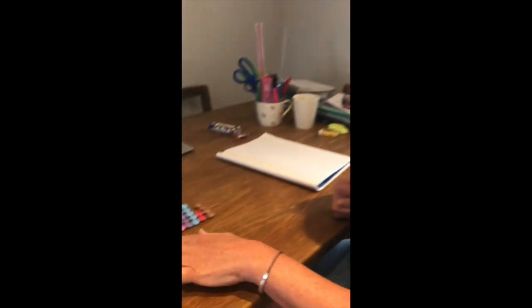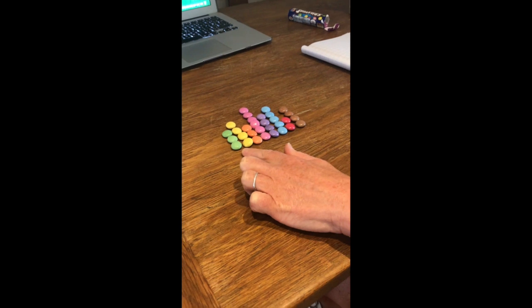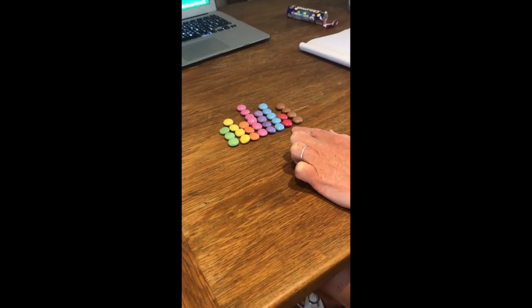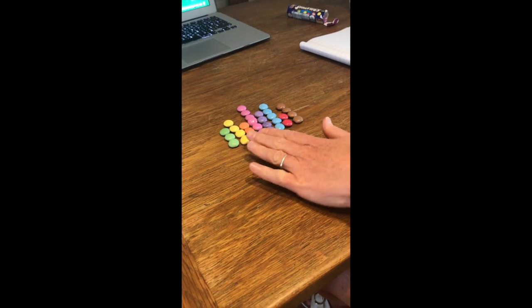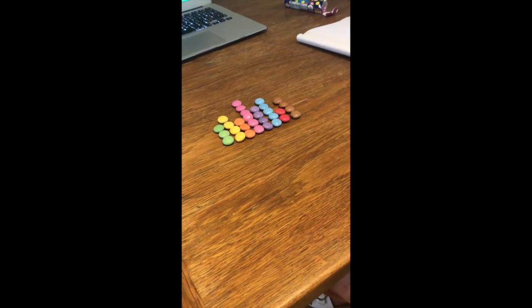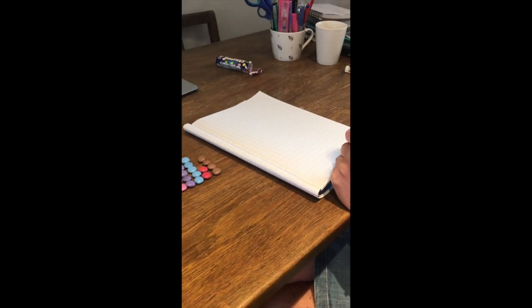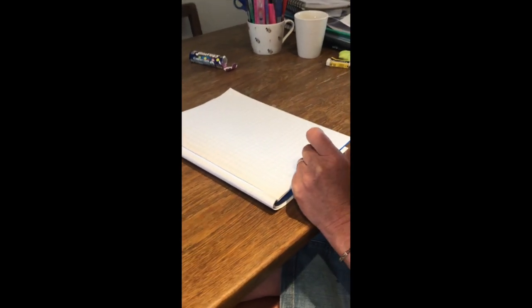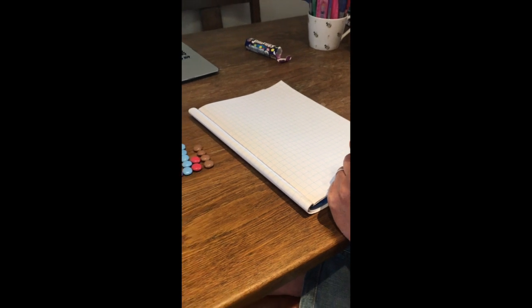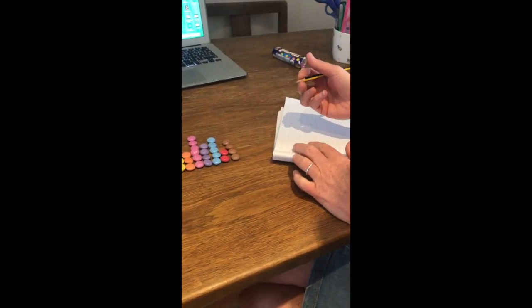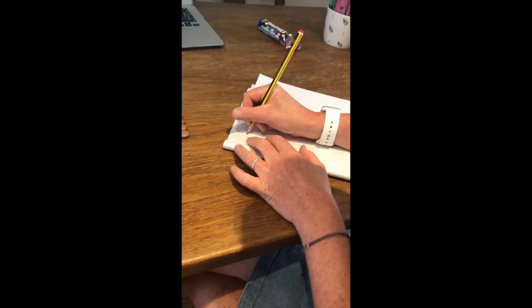Now we've got all our Smarties in order, we've almost made a bar chart, a physical bar chart with our Smarties. And now what we're going to do is we're going to make a bar chart in our maths book. So I'm going to show you how to do a bar chart in the maths book. The first thing you need to do is you need a title. So what are the colours of Smarties in my tube? Or how many of each colour Smarties have I got in my tube?